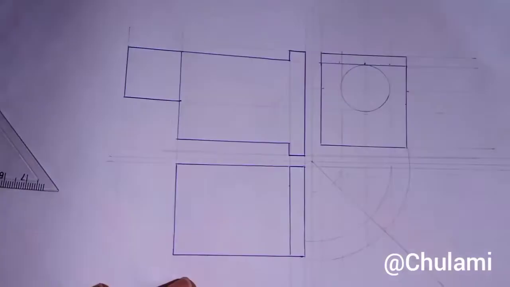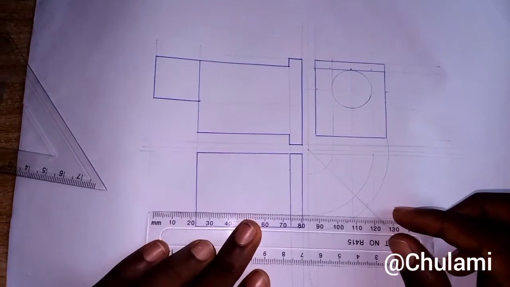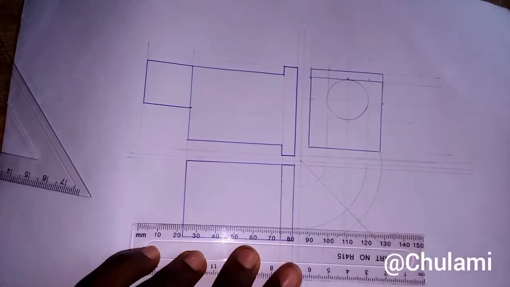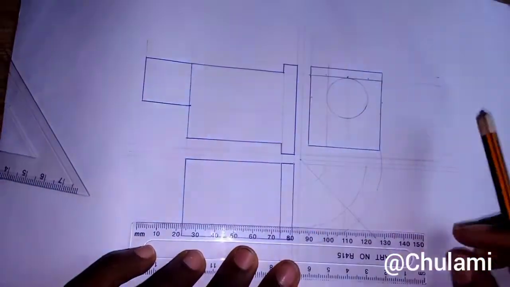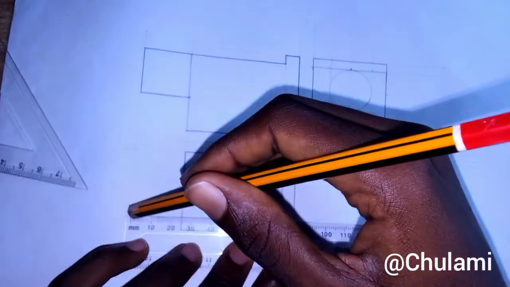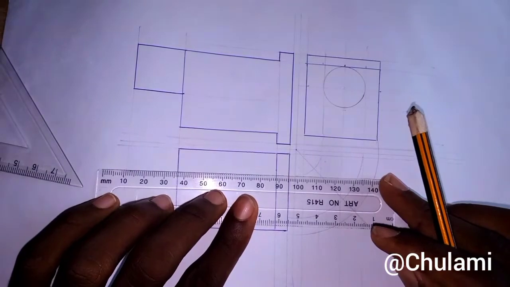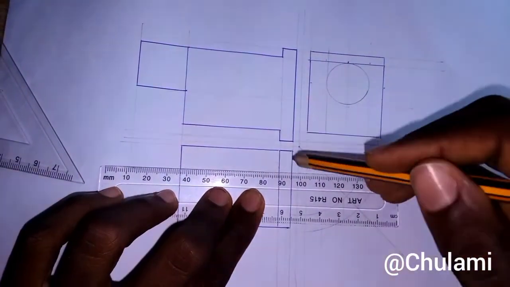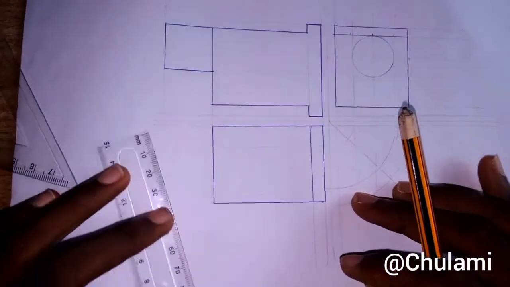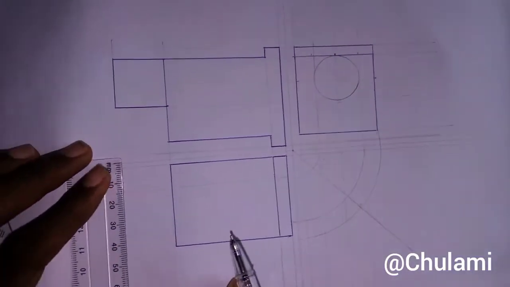I just put a ruler and then elongate this line, just a little, okay. Elongate this line and this line. Now, with this, we have gotten this part of it.